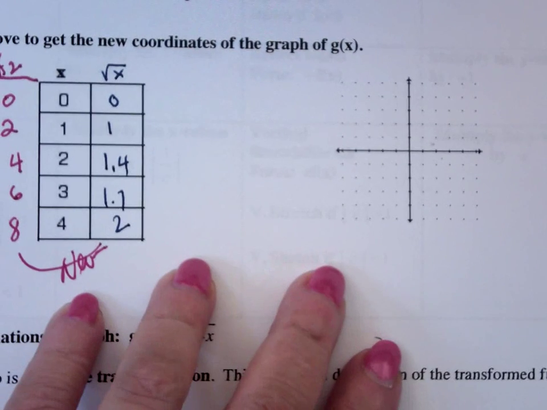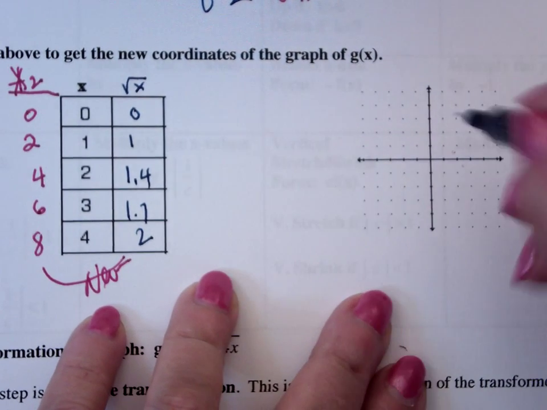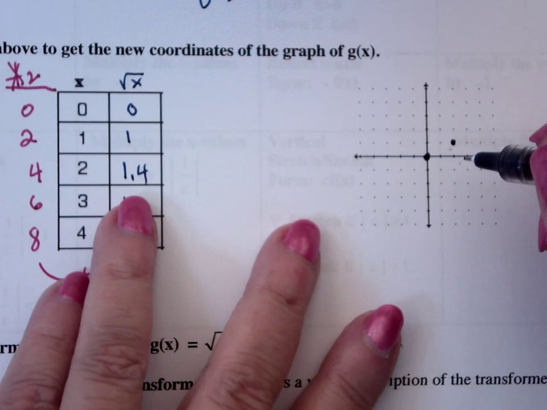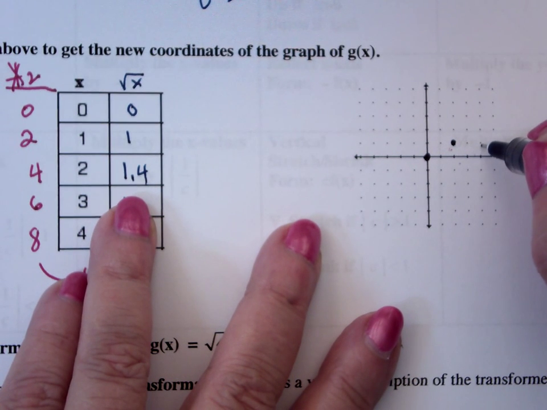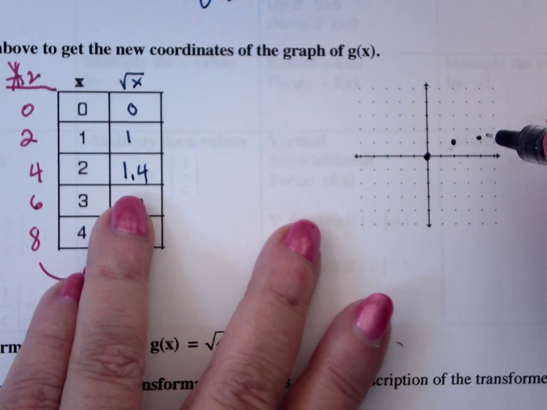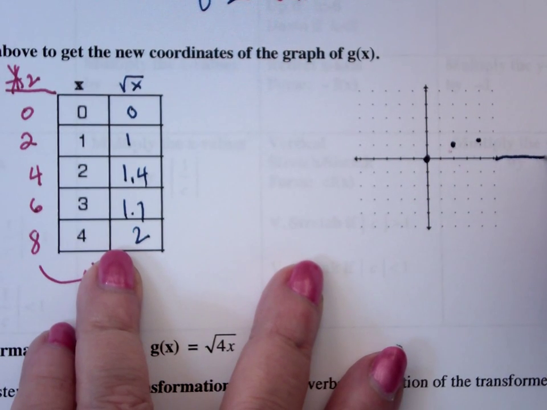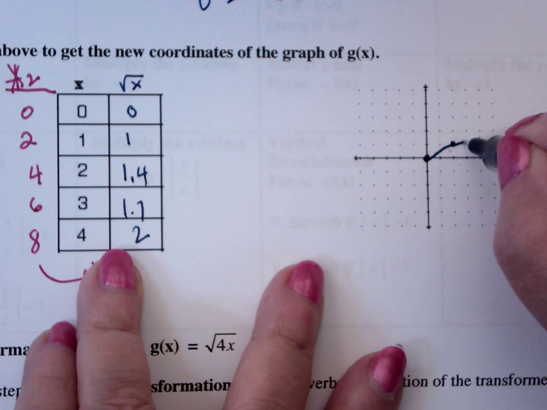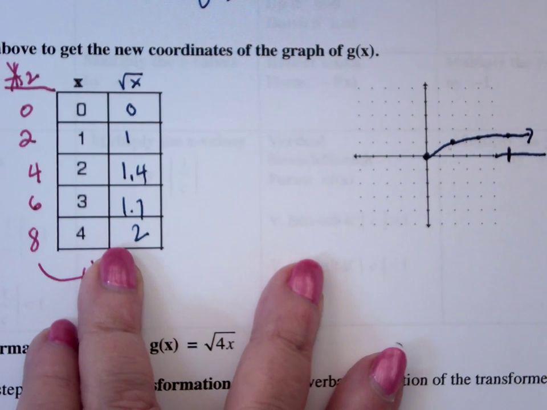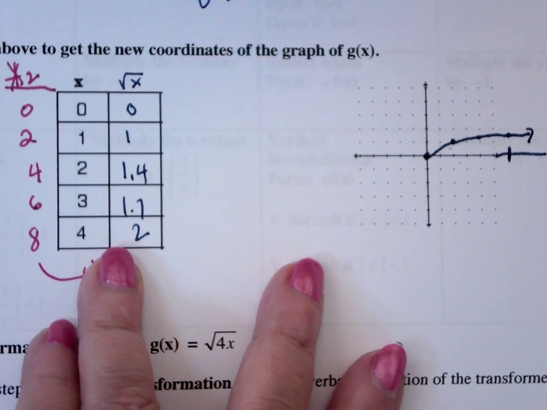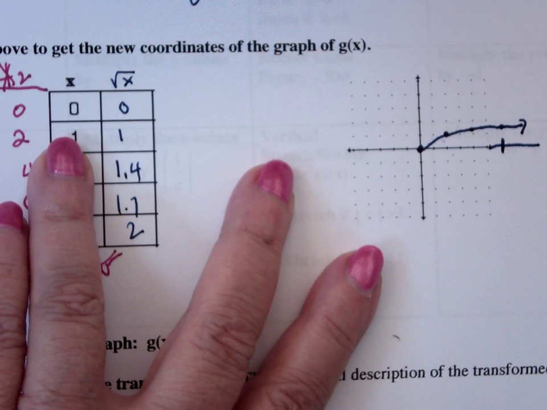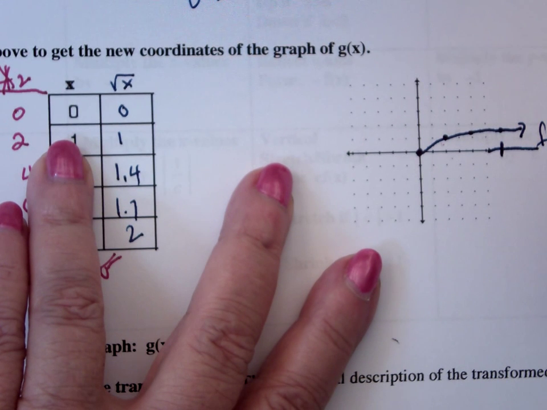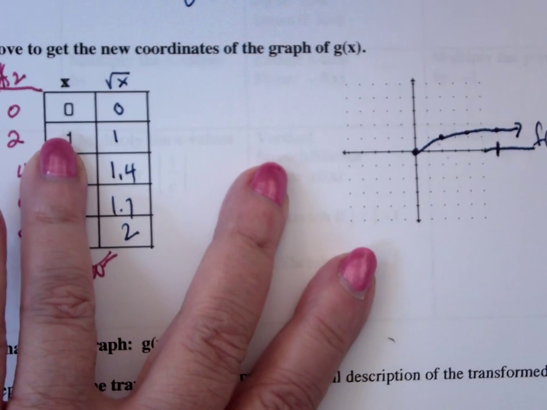So if I look at the new one, I have 0, 0. I have 2, 1. I have 4, 1.4. I have 6. I'm now off my graph paper. 6, 1.7. That's the best I'm going to do. And he keeps going like that. Now, what does the basic one look like? So this is a graph of f of x equals the square root of 1/2 times x.